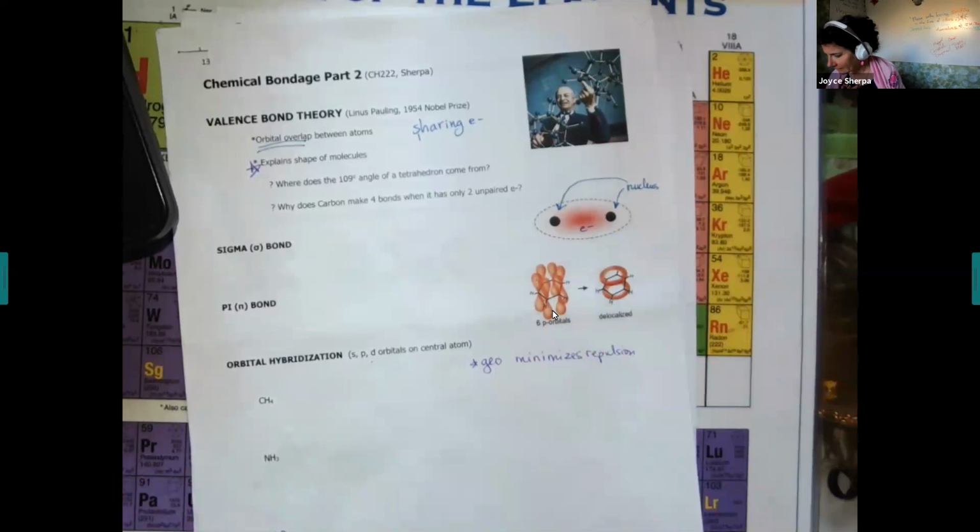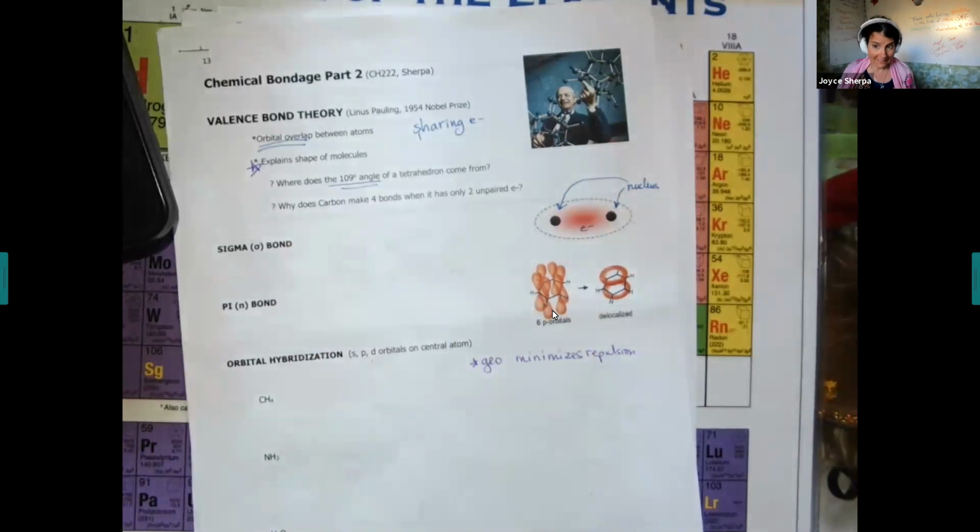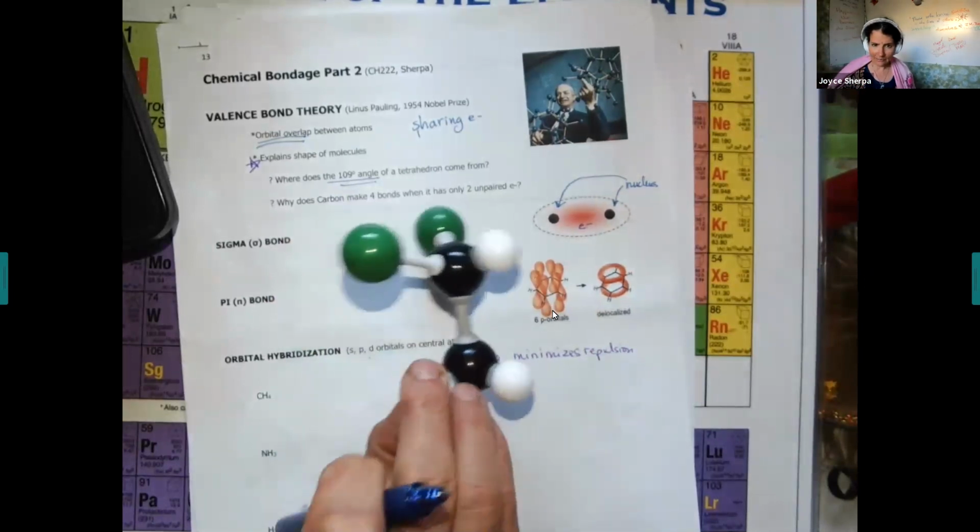All right. What Linus Pauling was trying to explain is, where do we get the 109 degrees in CH4? That's what this says. Where does the 109 degree angle come from in a tetrahedron? None of you questioned me when I did the tetrahedron, right? There's that guy in the tetrahedron. You can make a better one.